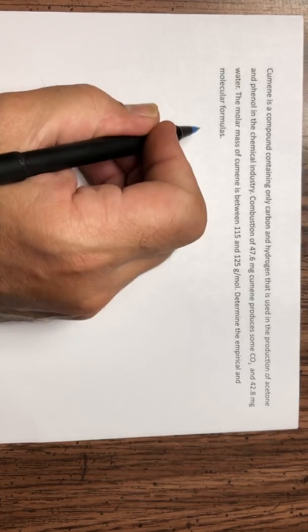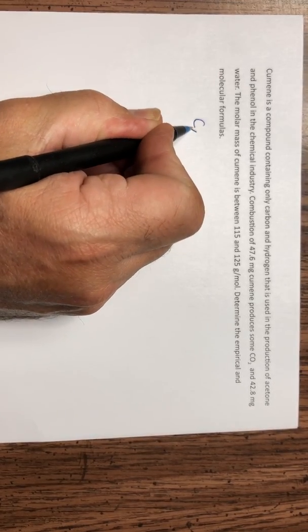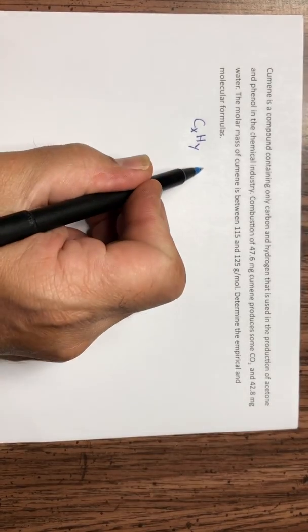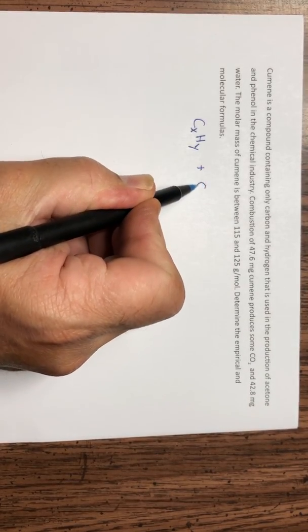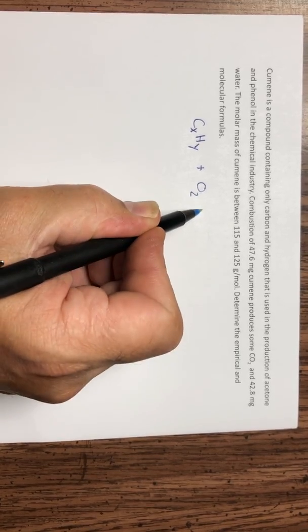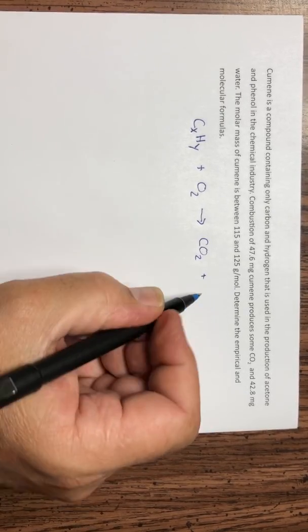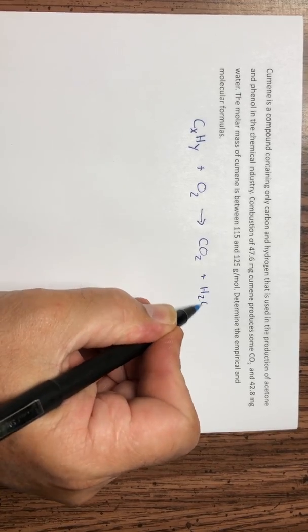Well, there's a few things involved here. First, there's a chemical reaction happening, right? And that is a combustion reaction. Cumene, I don't know what the formula of it is, but it contains carbon and hydrogen. I'm going to say CxHy in some ratio that we're after. I want you to know that all hydrocarbons are combustible, and combustion involves the reaction with oxygen gas, and complete, clean combustion produces carbon dioxide gas and water vapor. All right.